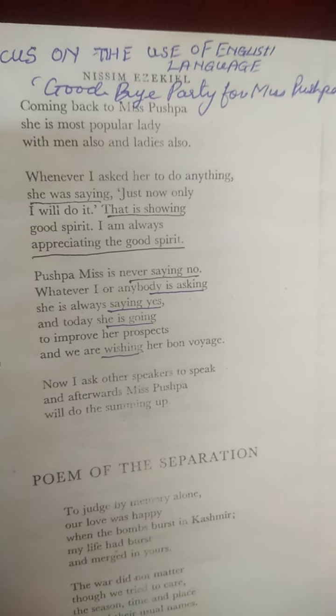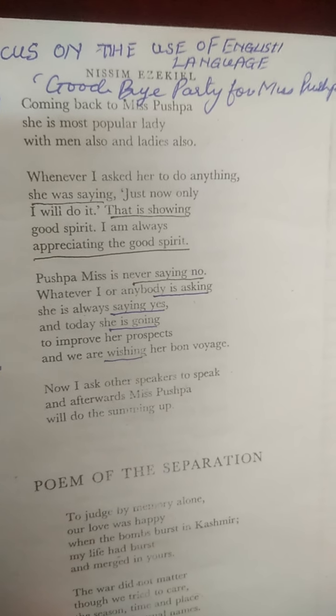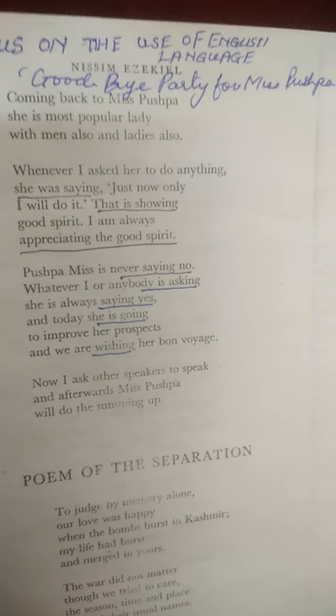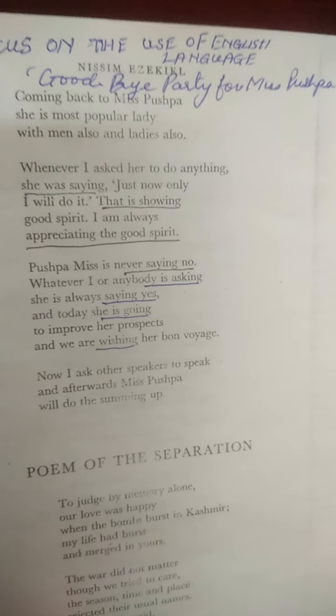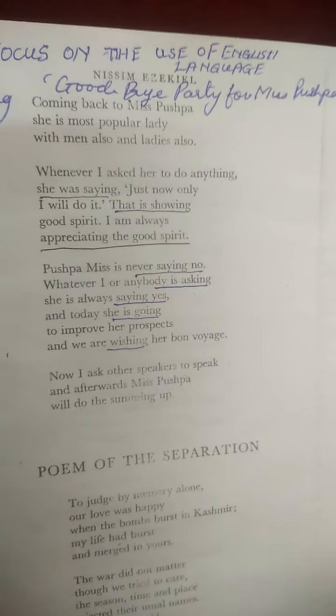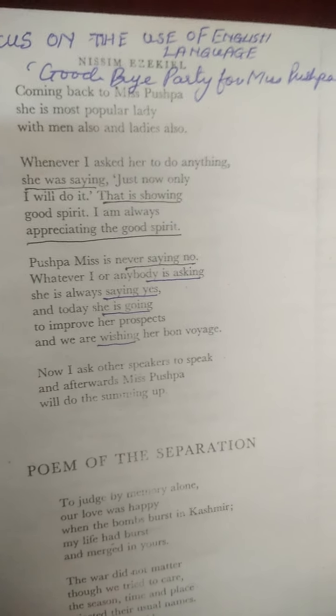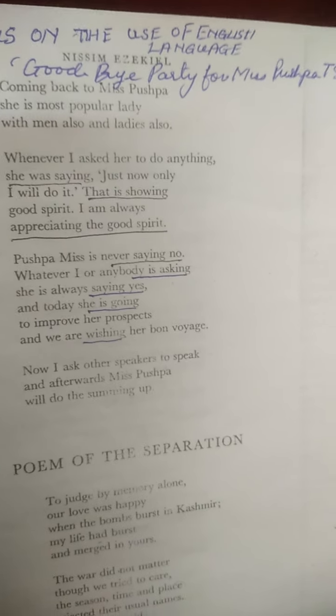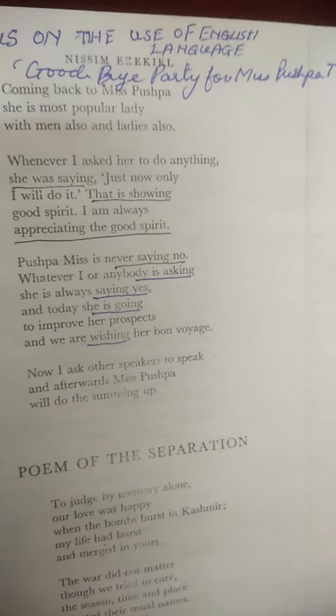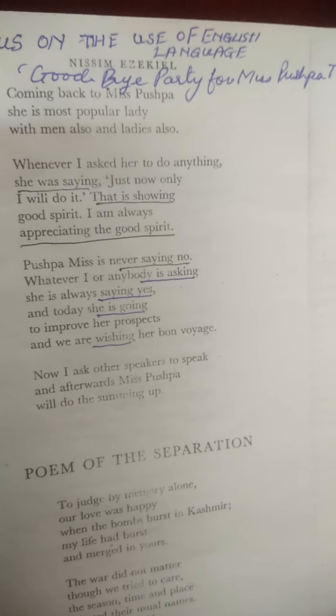It is a must to do away with the misconception. It is not generalization. It is actually applicable to a particular kind of people, the semi-educated.